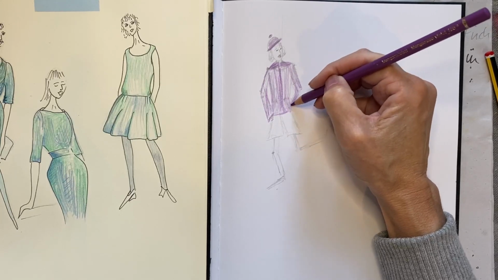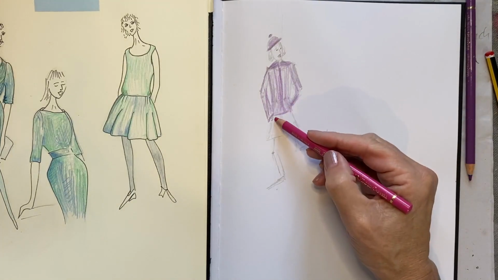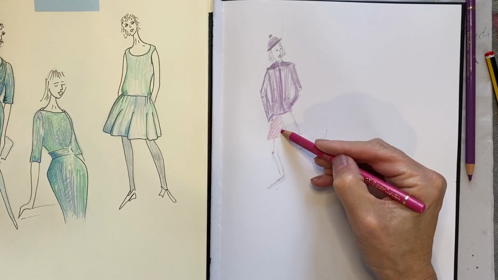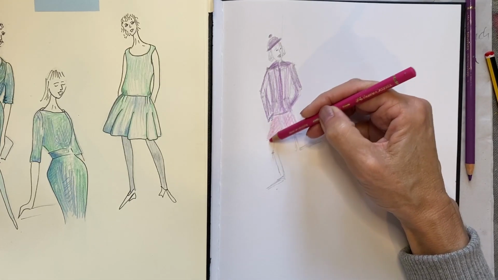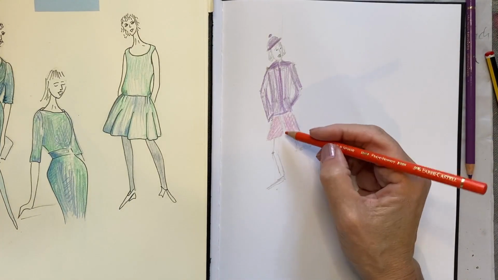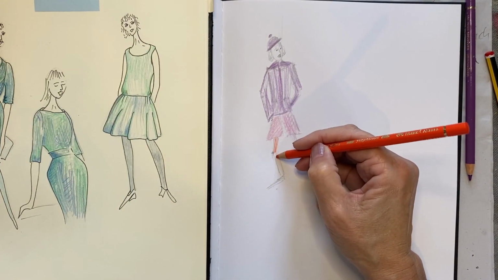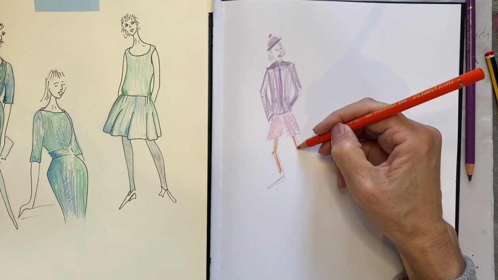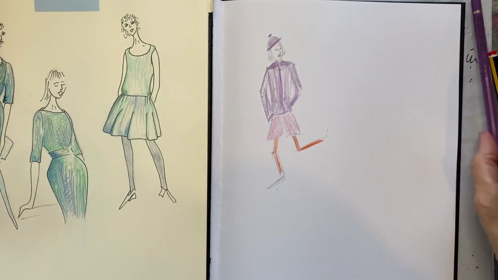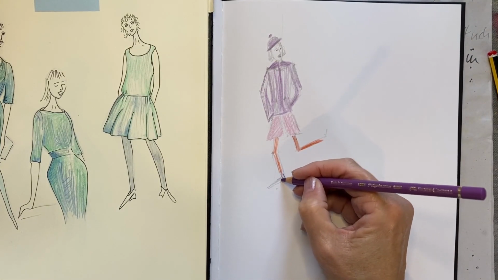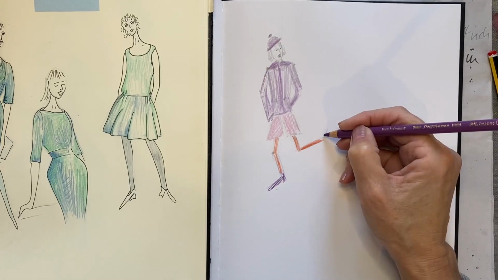Hands in her pocket, so we don't have to worry about hands. Just going to have some of these pink culottes. And let's give her some orange tights. Like this. And then we can give her some purple shoes.